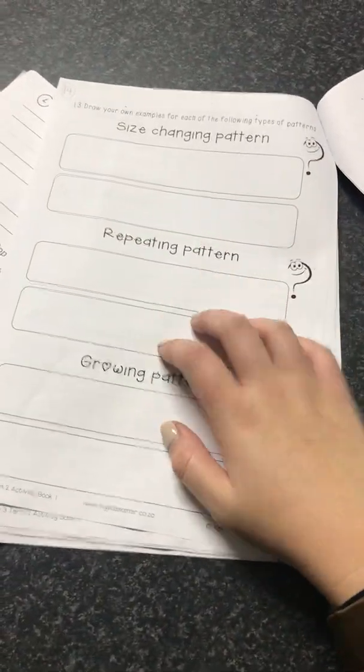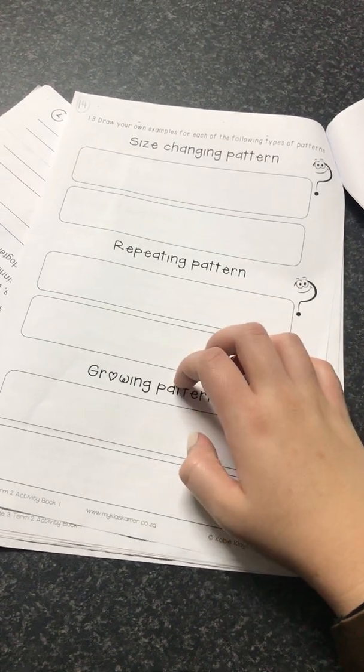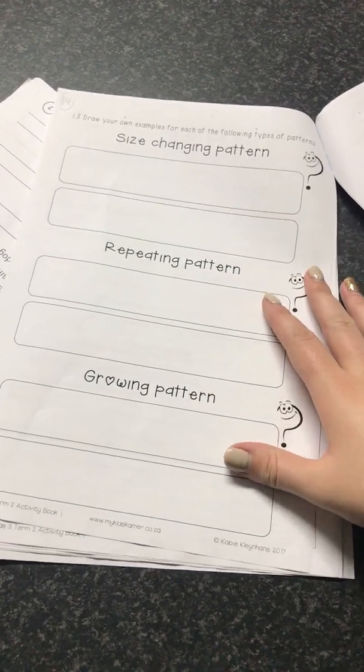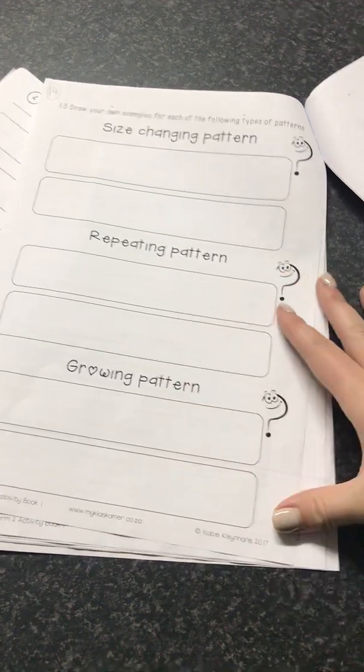Alright, you don't have to do this one because I used this as a worksheet and I think we added it to the pack by accident. You can do it if you really want to.